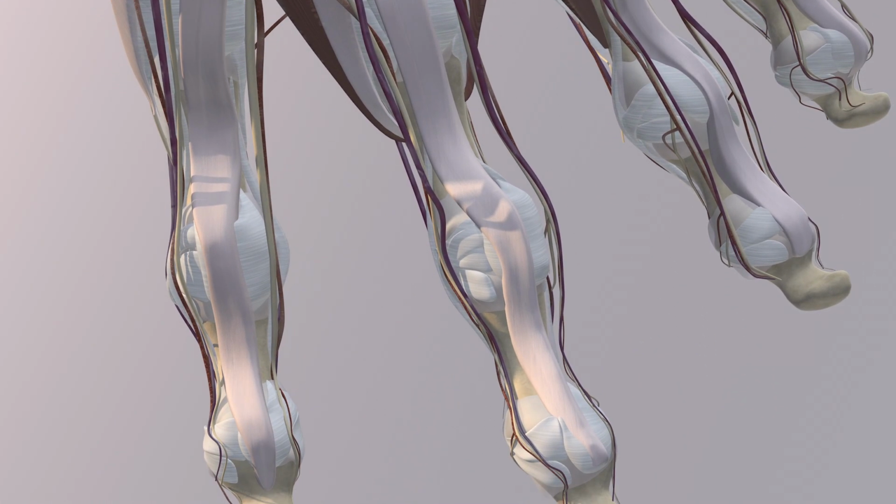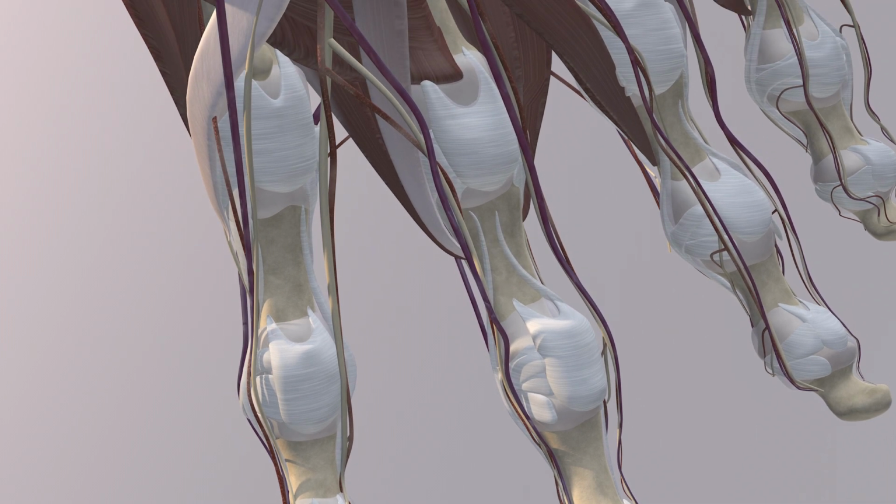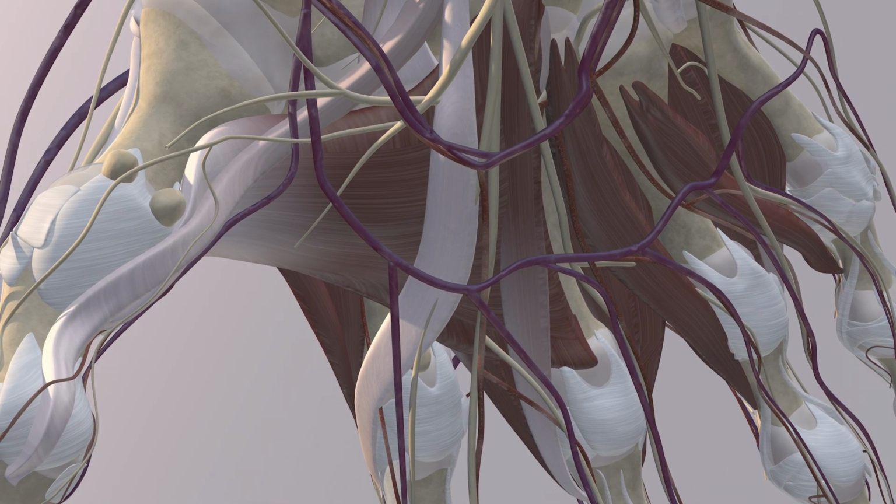Now we're going distally and we're removing all the flexor tendons. You can appreciate the volar plates on the volar aspect of each of the interphalangeal joints of the fingers. You can see the collateral ligaments, how the accessory collateral ligament feeds into the volar plate. And again, you can appreciate the proper palmar digital artery, nerves, and veins. So you can appreciate the joint capsule underneath the collateral ligaments and volar plates.